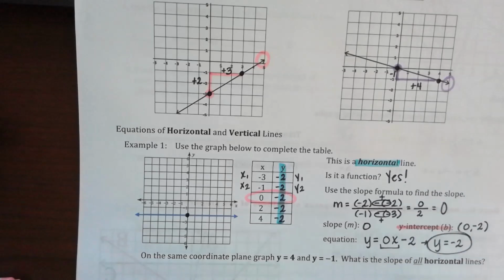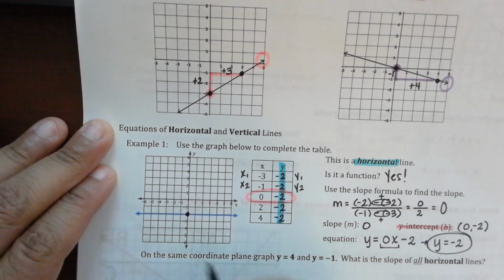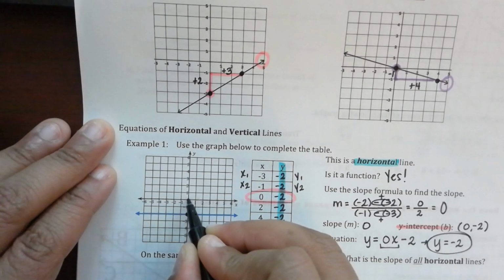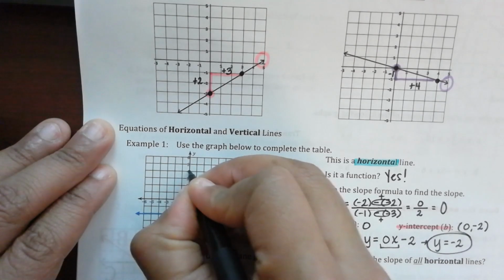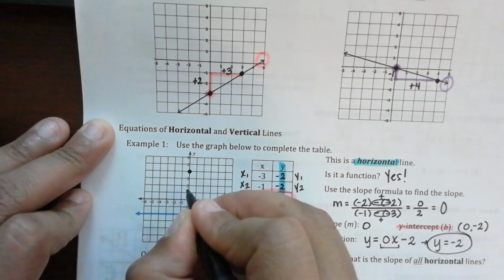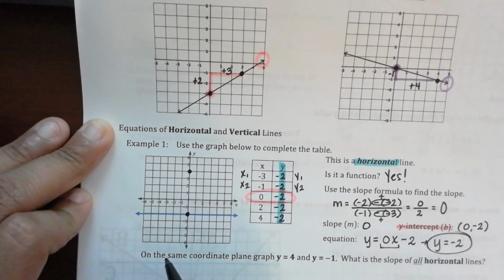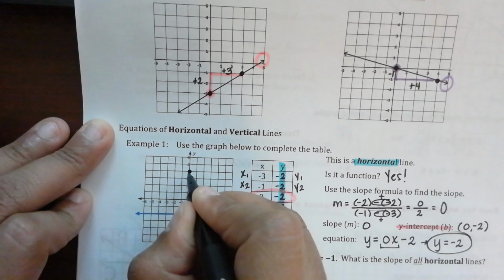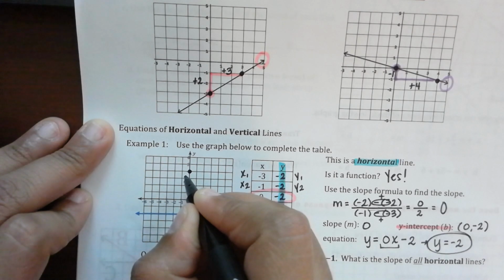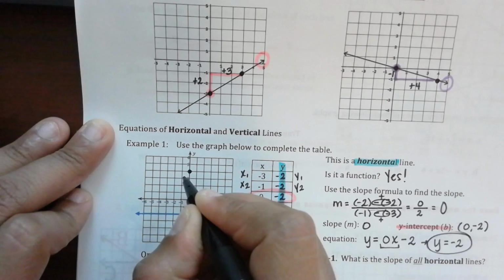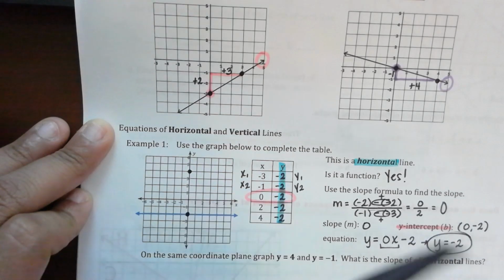It says on the same coordinate plane, graph y equals 4 and y equals -1. So, how would I graph y equals 4? From the origin, where do I need to go? Up, how far? 4. And create what? Are you reading? Then read. What am I creating? A point. The slope is, we can't know that yet, right? Isn't it written the same way we just wrote that one? What kind of line is that?